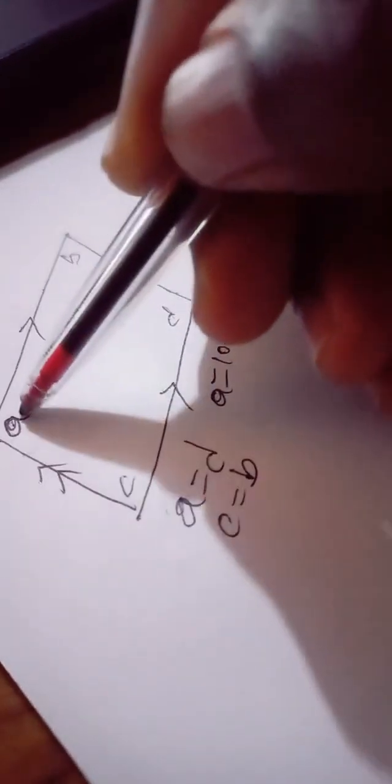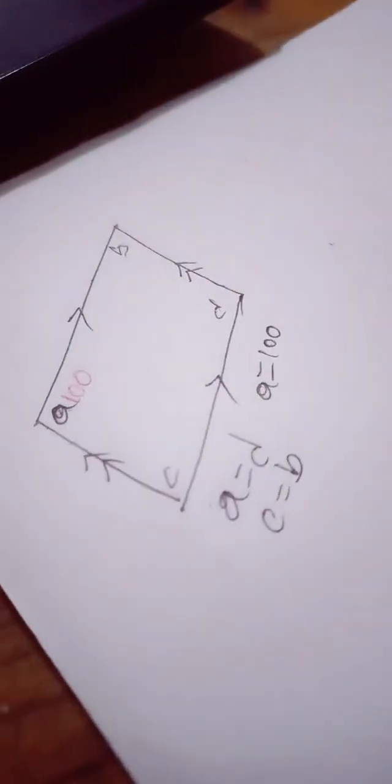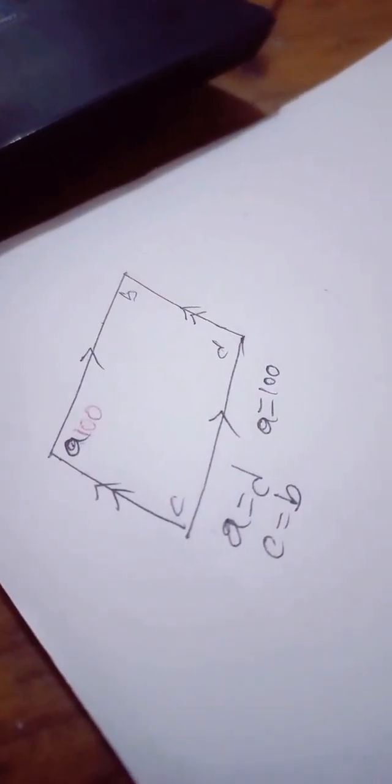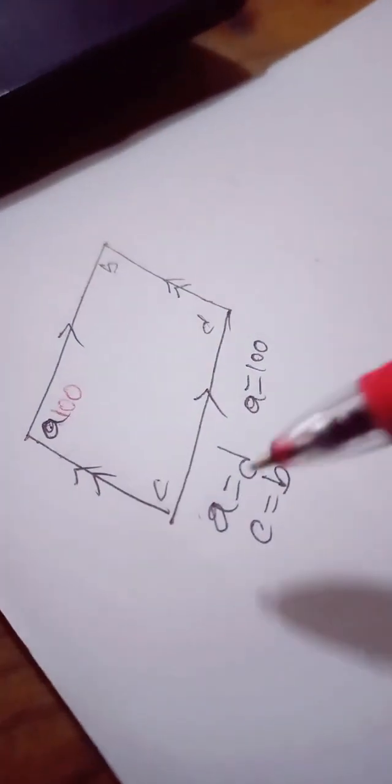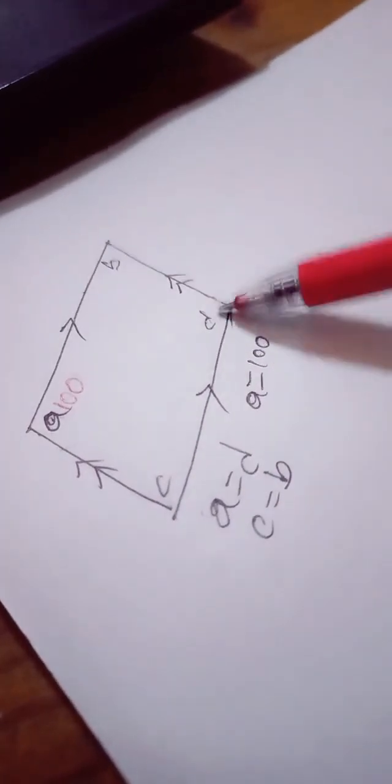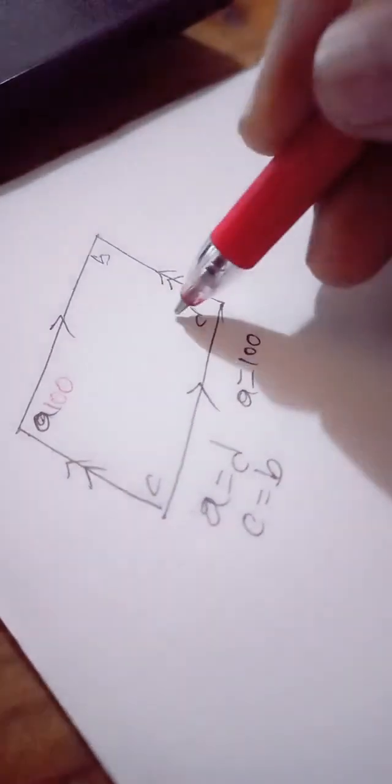We have A, 100. The moment A is 100, A is equal to D, is 100 also.